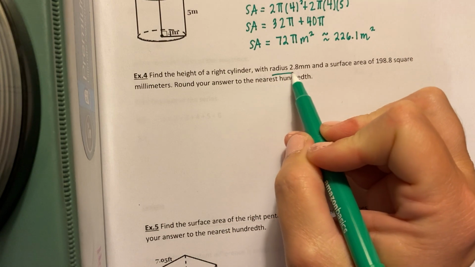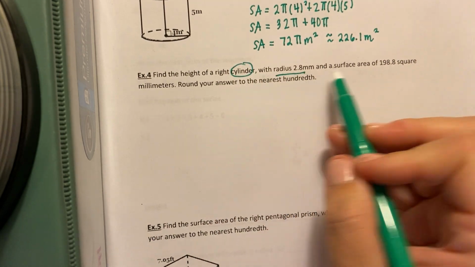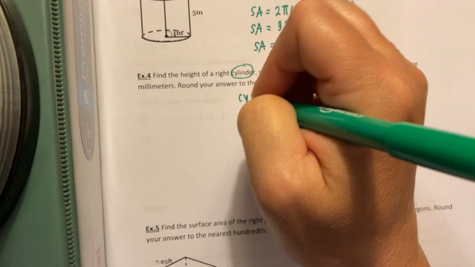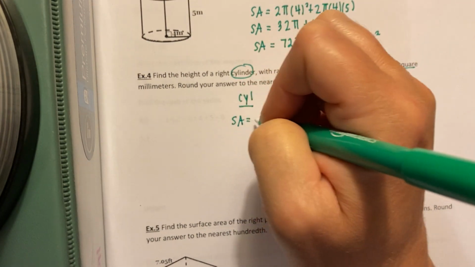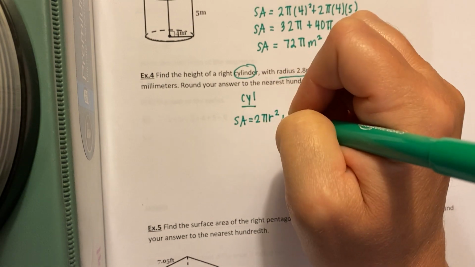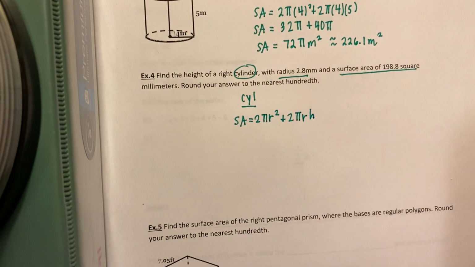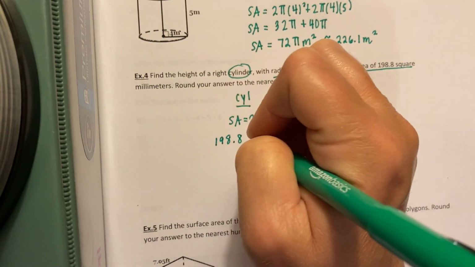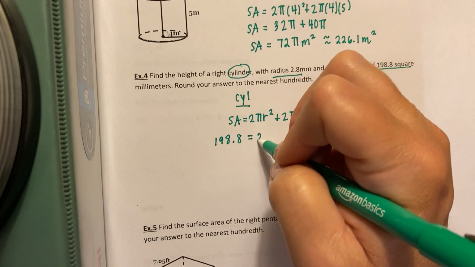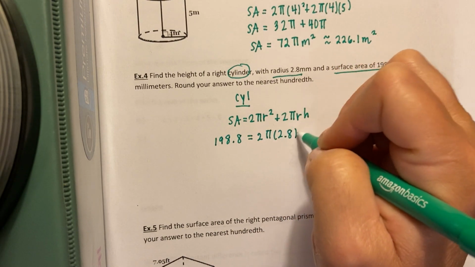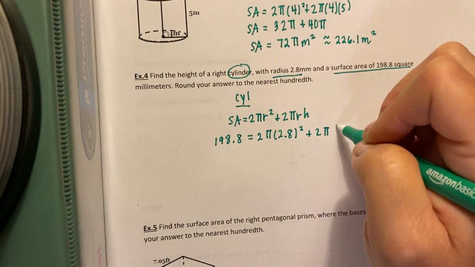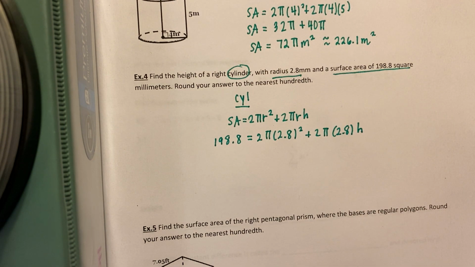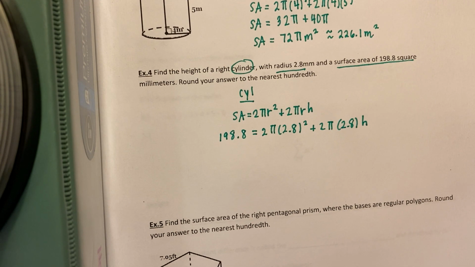Okay, find the height of a right cylinder. So we got a cylinder, radius is 2.8, and they tell us the surface area. So we know it's a cylinder. Surface area is 2 pi r squared plus 2 pi r h. This one's a little different because we know this is 198.8, and they tell us the radius is 2.8, and they want us to find the height.